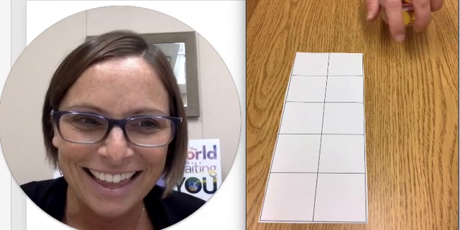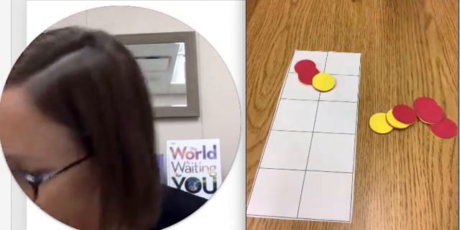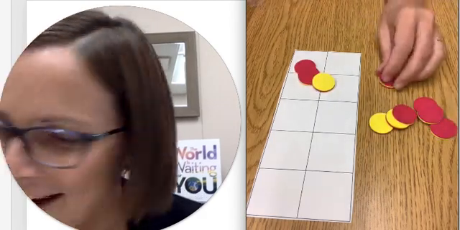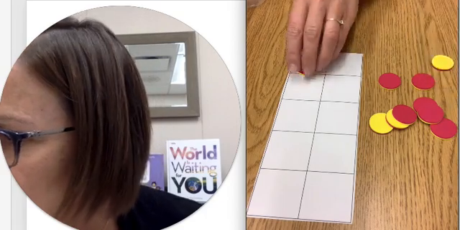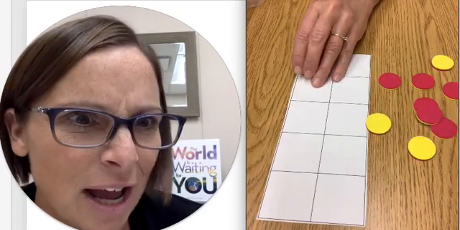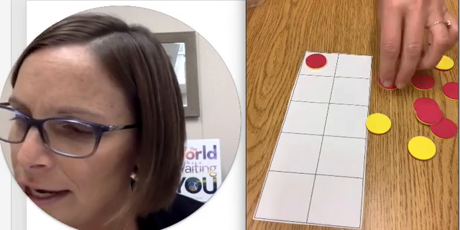Now, if I put 10 counters back in this container, when I dump them out, how many do you think there's going to be? Did you say 10? Yes, I can't trick you today, can I? All right, I'm going to dump them out. Oh, I lost one there. Now, I am going to place them back on the 10 frame. That's going to help me count them even quicker and keep them organized.